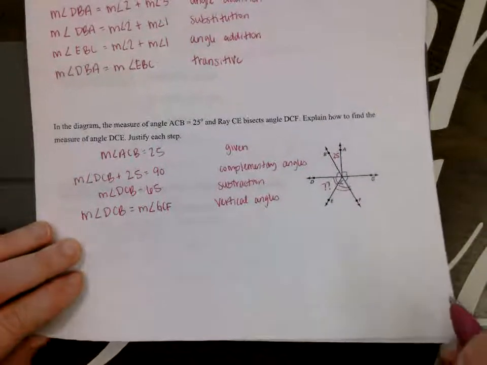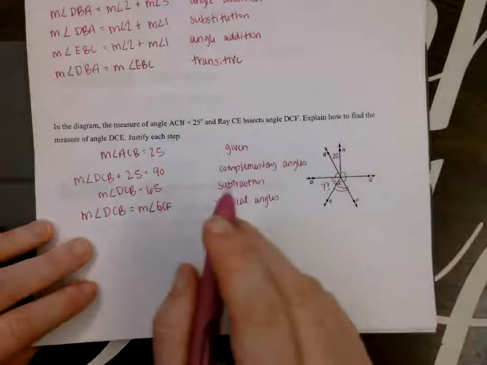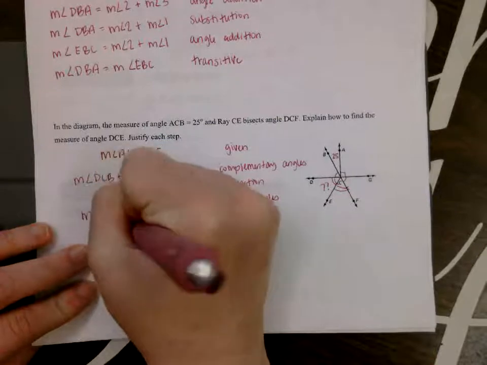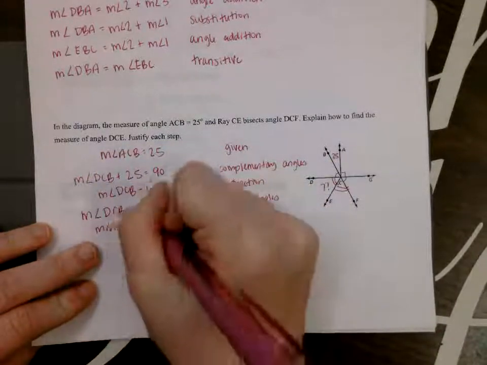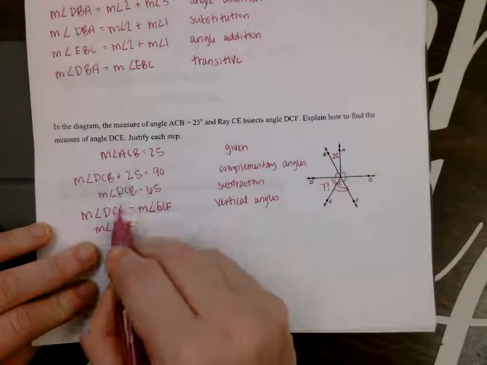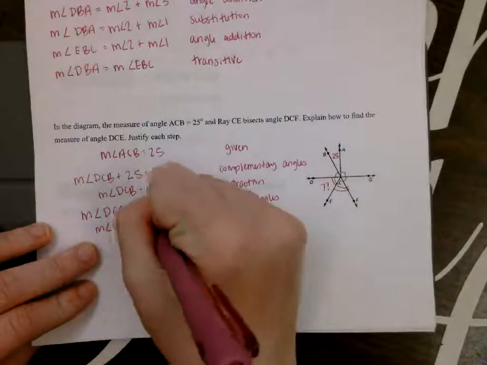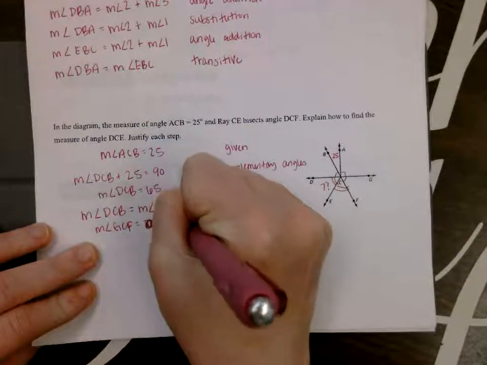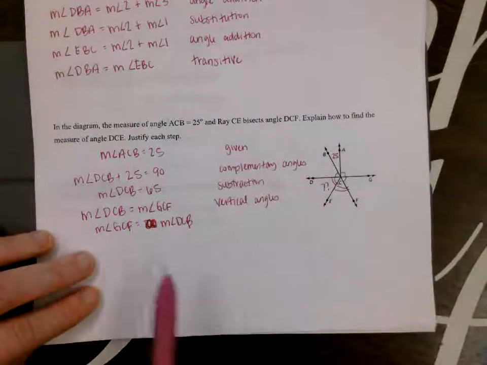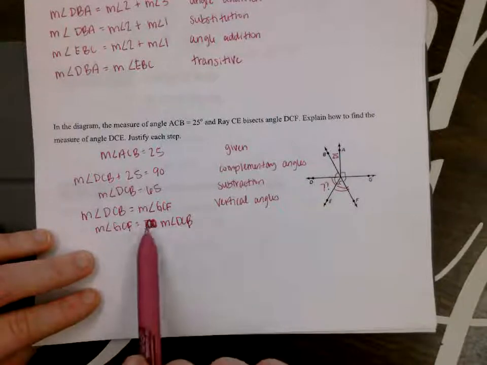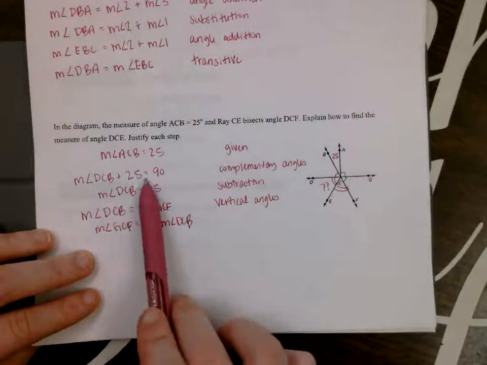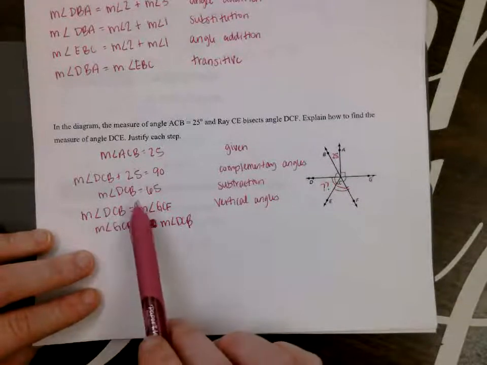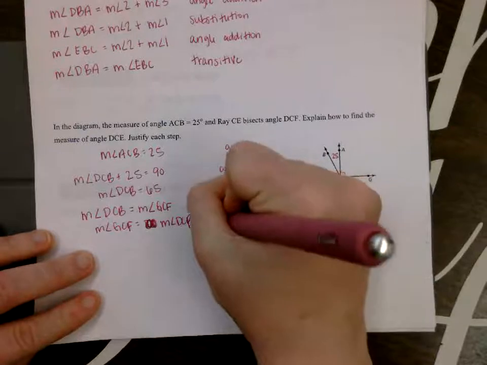Then I would have to know that the measure of angle GCF is also 65, because I can see this GCB right here. There is a little bit of a gray area here, whether or not you want to use substitution or transitive to say that. Since it repeats itself, you could say that you get rid of it, but because of the order things are written in, maybe you could argue that it would be substitution instead.